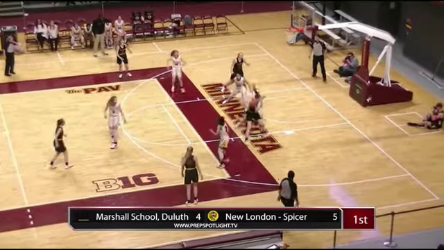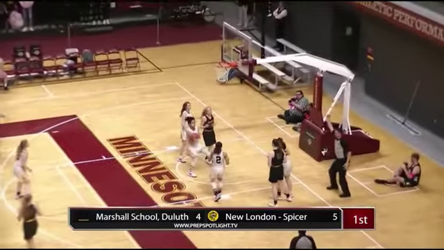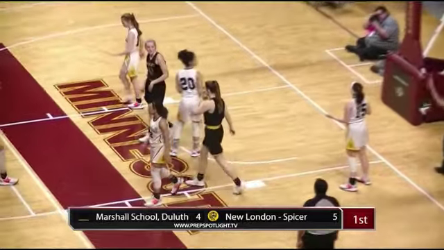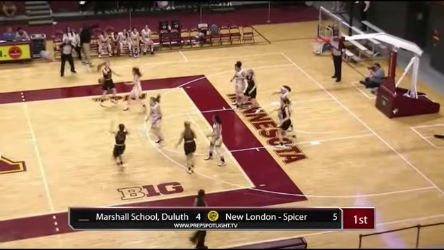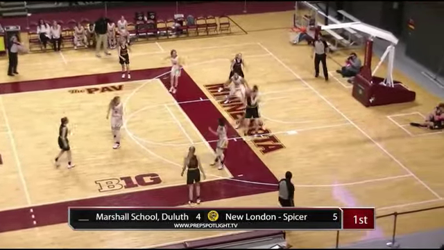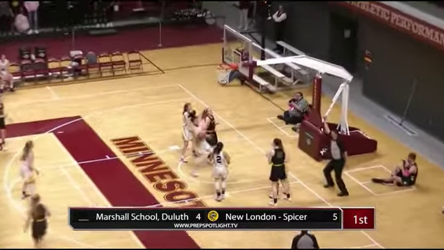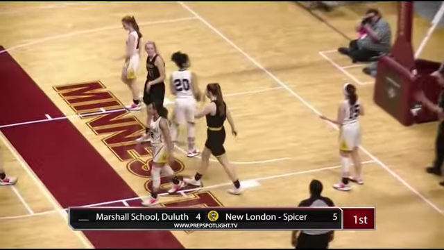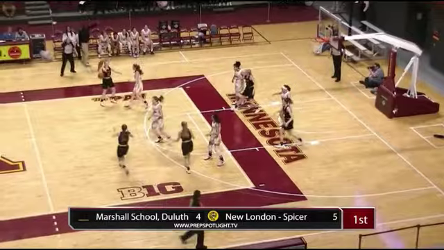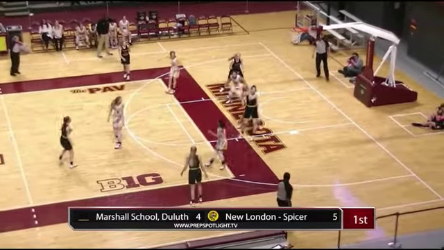And we want to see the play start, develop, and finish, which means we need to see how the defender established initial legal guarding position. And if we didn't see that, then we really can't get involved in the play, and we should defer to our crewmates who watch the play from the beginning all the way to the end.